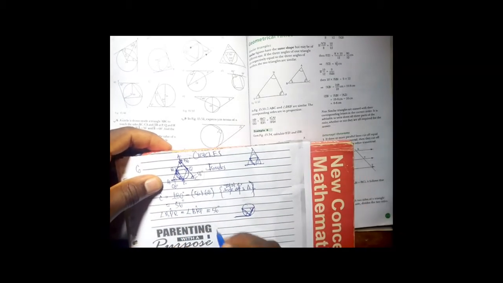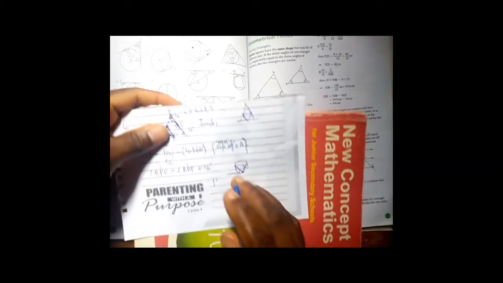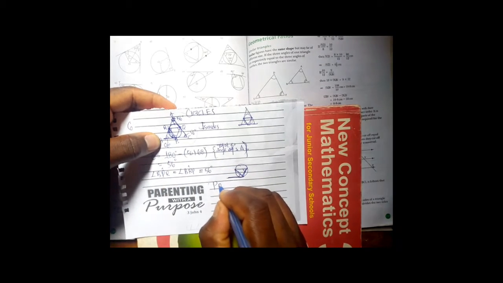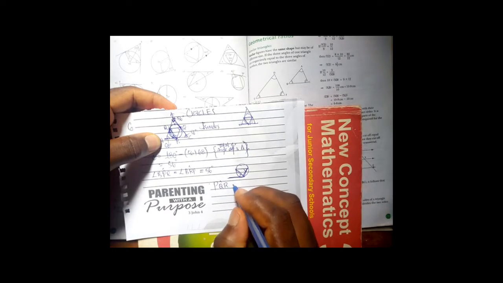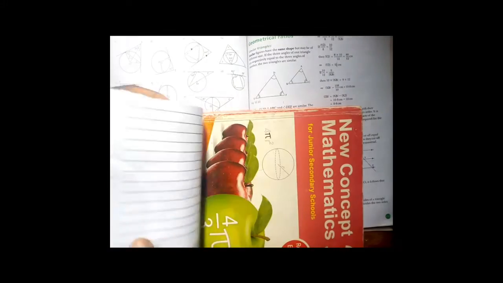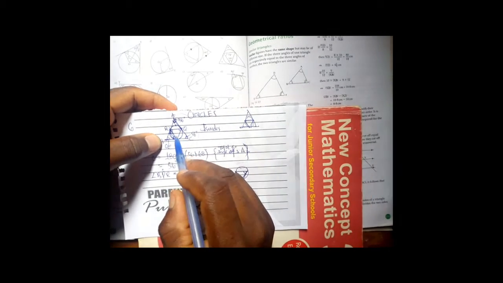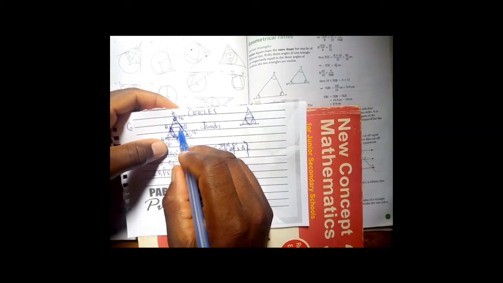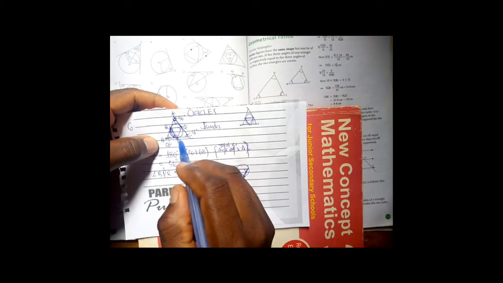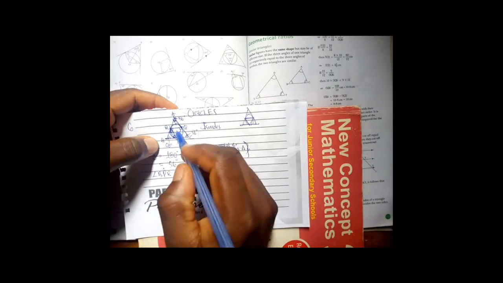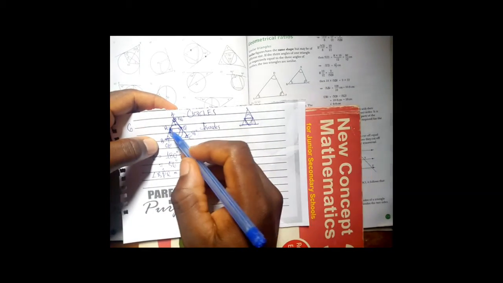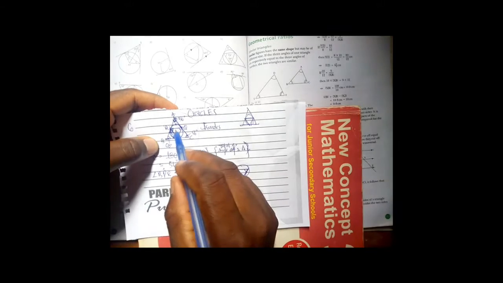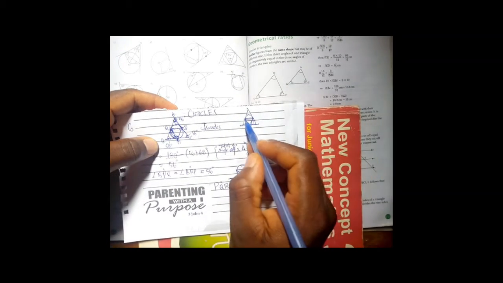So our PQR will be 56 degree too. And since our PQR is 56 degree, then our PRQ and RPQ are the same angle. They are the same angle. It's also forming an isosceles triangle in there. This is an isosceles triangle, this is an isosceles triangle.